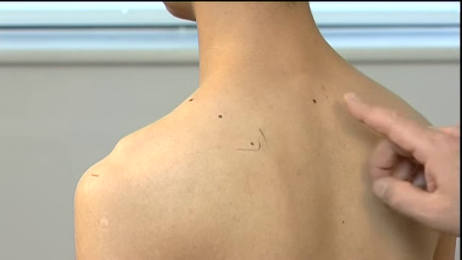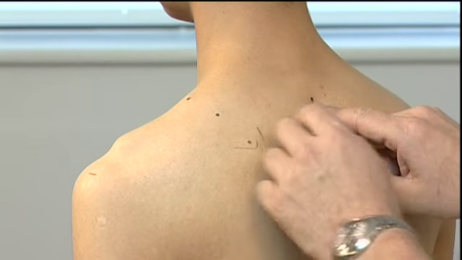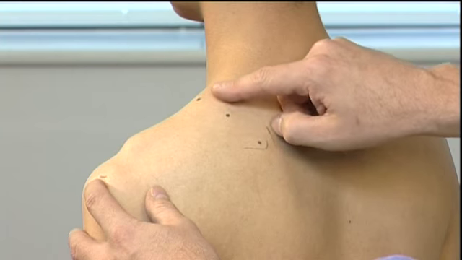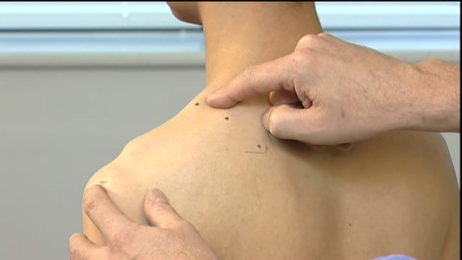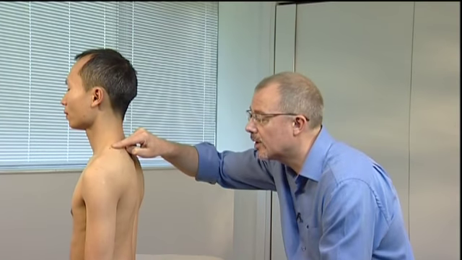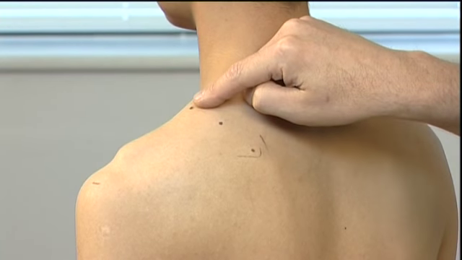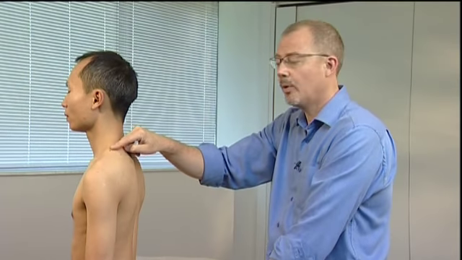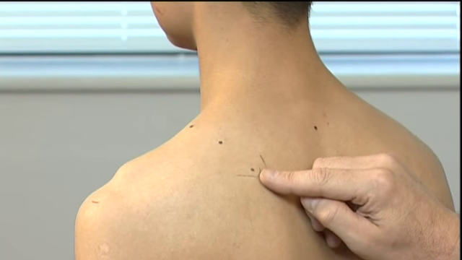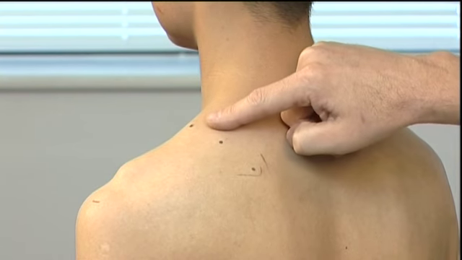Gallbladder 21 is located midway between DU14 at the base of C7 and the lateral extremity of the acromion process, but at the crest of the trapezius muscle. To find the crest of the muscle, it may be necessary to dip down slightly to make sure you get the highest part. This point forms a line with Sanjiao 15 and small intestine 13. Gallbladder 21.